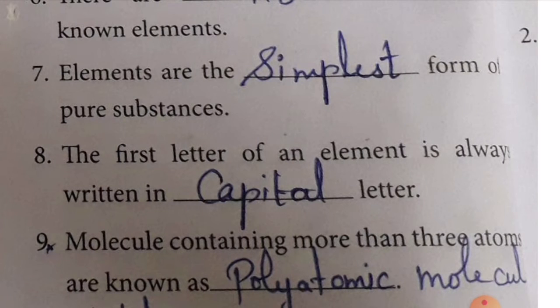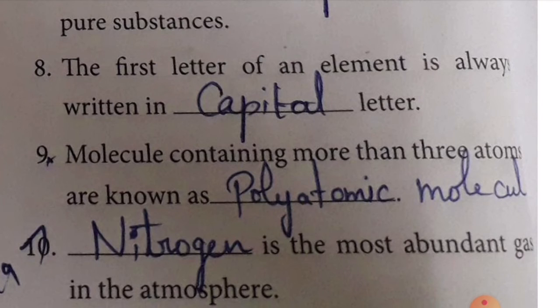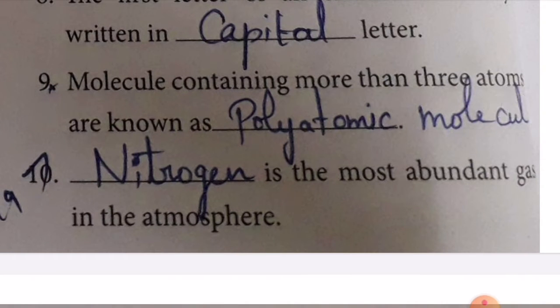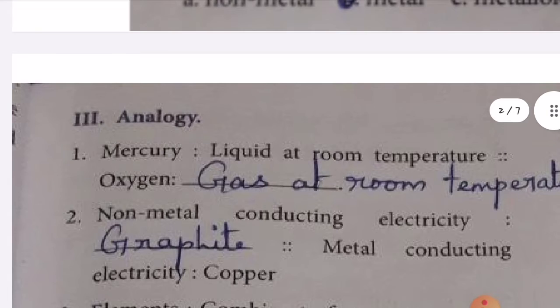Eighth one, the first letter of an element symbol is always written in what letter, children? Capital letter. For example, sodium, Na. The first letter N is a capital letter, and the following letter a is a small letter. Is this clear to you, children? Yes. See the ninth question. Molecules containing more than 3 atoms are known as polyatomic molecules. And the 10th one, dash is the most abundant gas in the atmosphere. Which is the abundant gas, children? Nitrogen. It's a very important question, children.